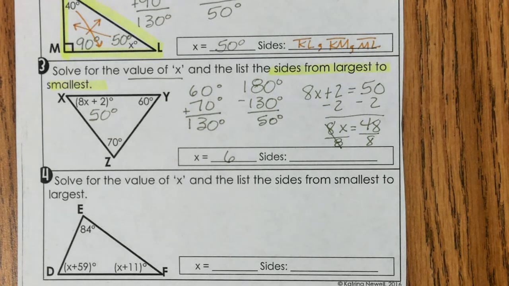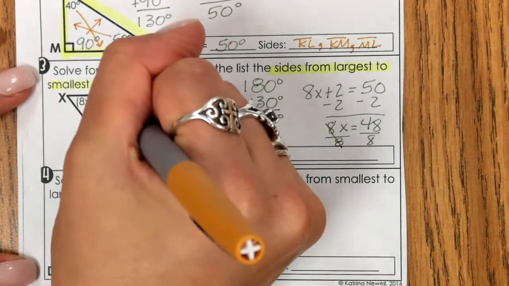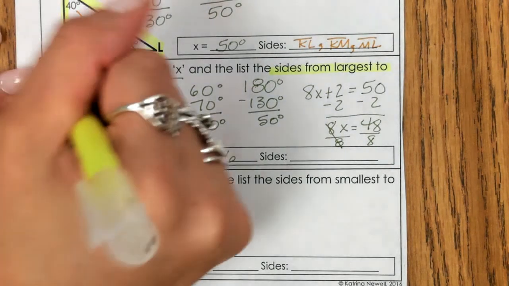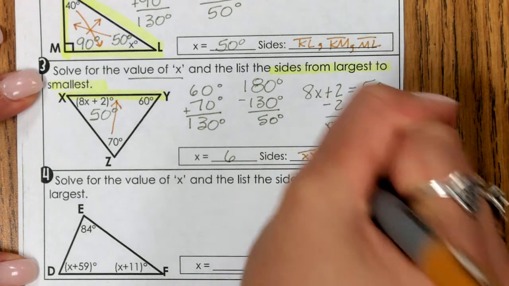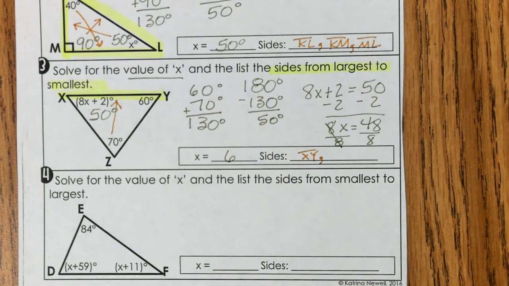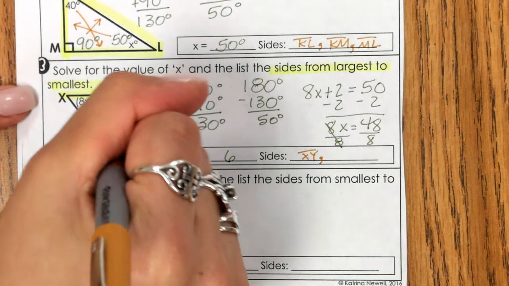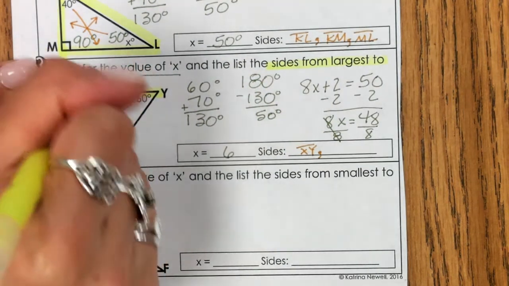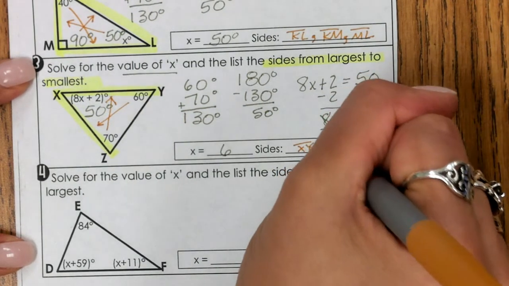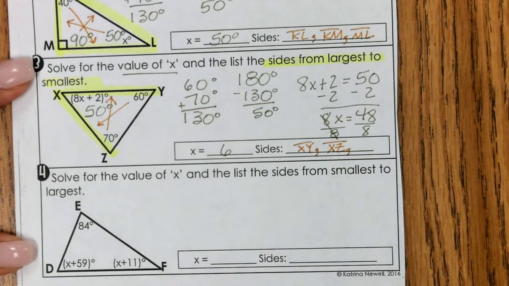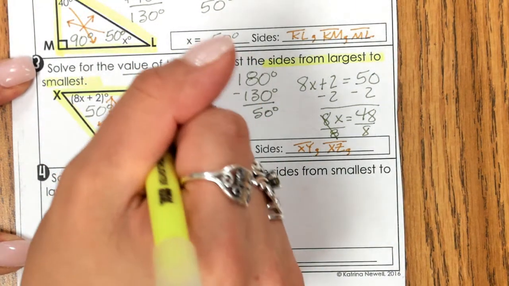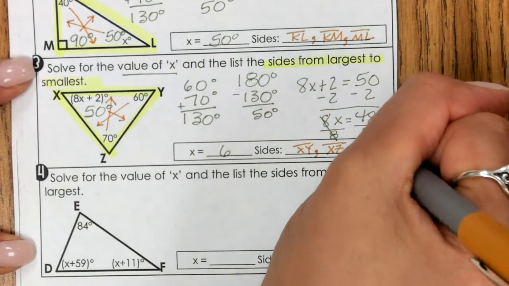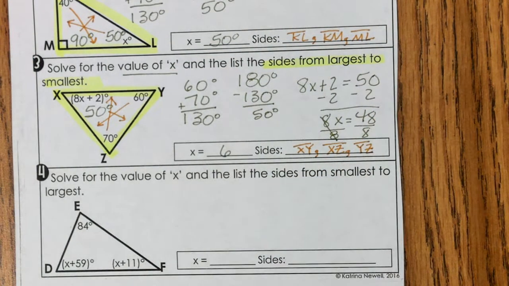So what is my largest angle? So across from that, line XY. Okay. Next would be 60. Across from that, XZ. Okay, and then last would be 50, which would be your last remaining side. All right.